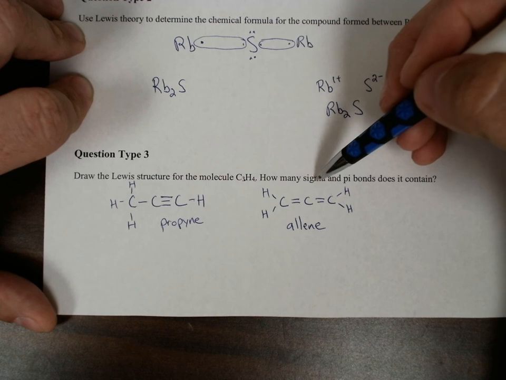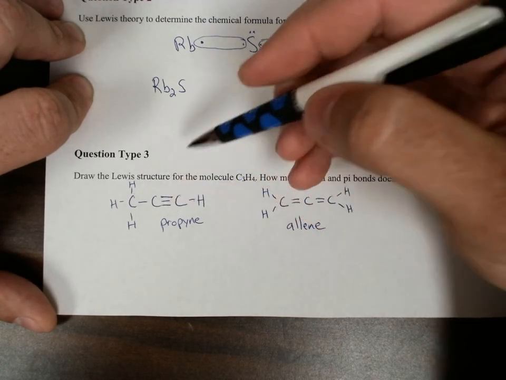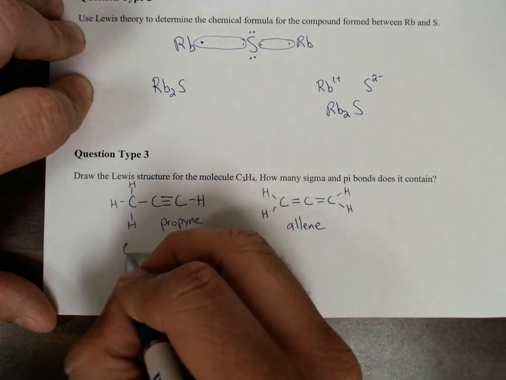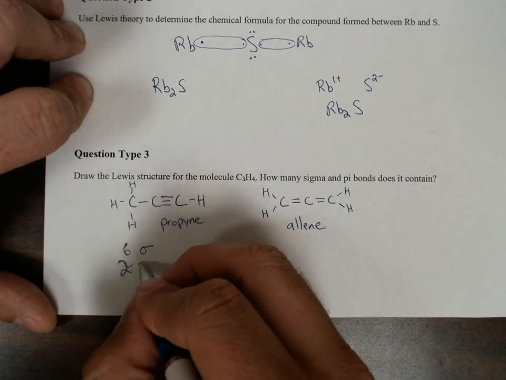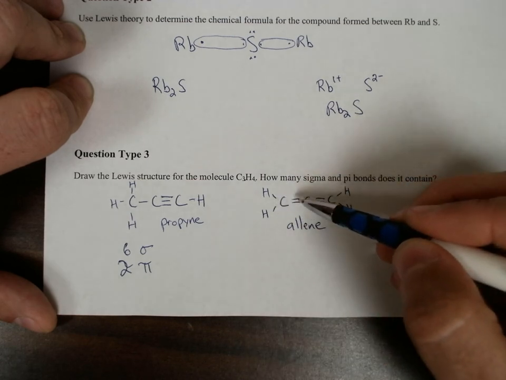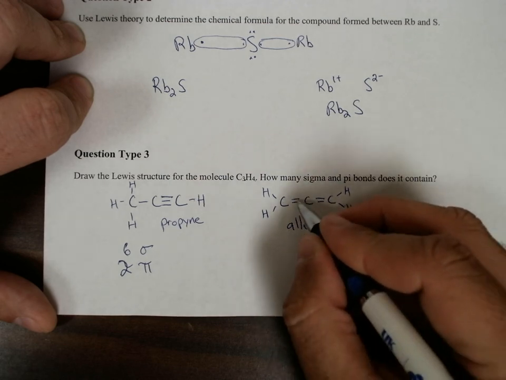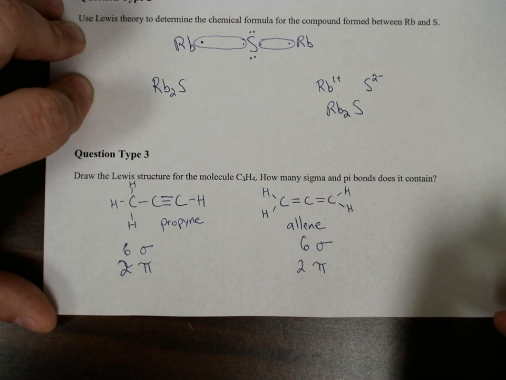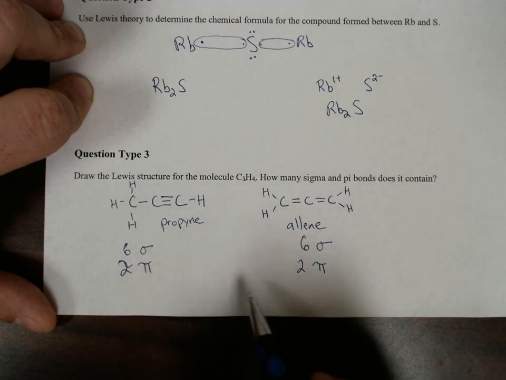Now we just need to count the number of sigma bonds and pi bonds. If we look at the propyne, we get 1, 2, 3, 4, 5, 6 sigma bonds and 2 pi bonds. If we look at the allene, we get 1, 2, 3, 4, 5, 6 sigma bonds and 1, 2 pi bonds. Okay? It doesn't matter which way I drew these, they come out to be the same.